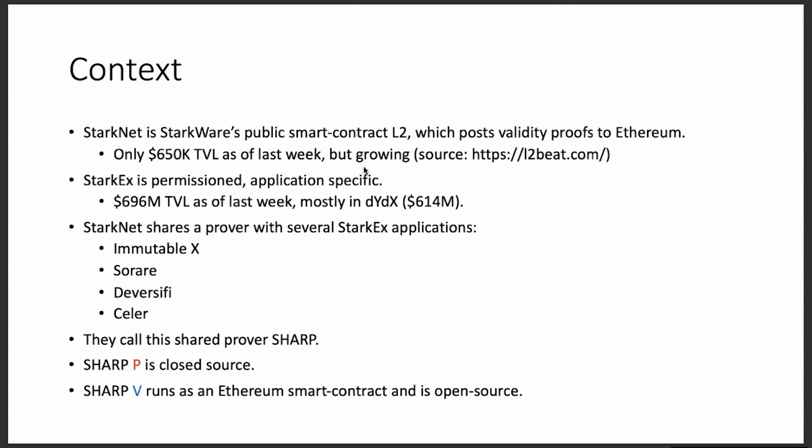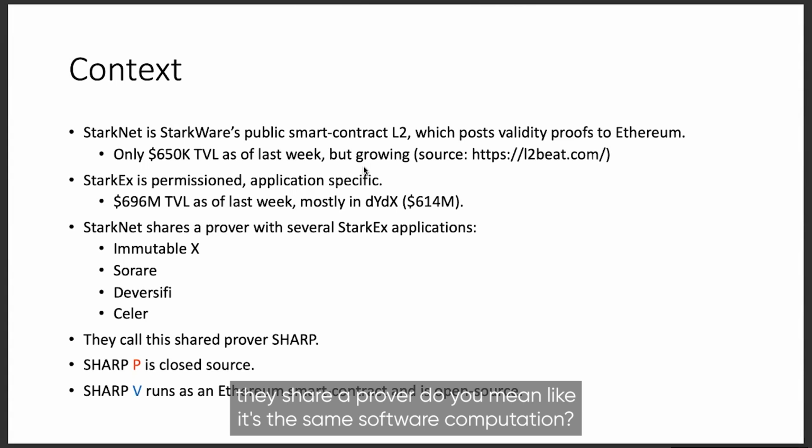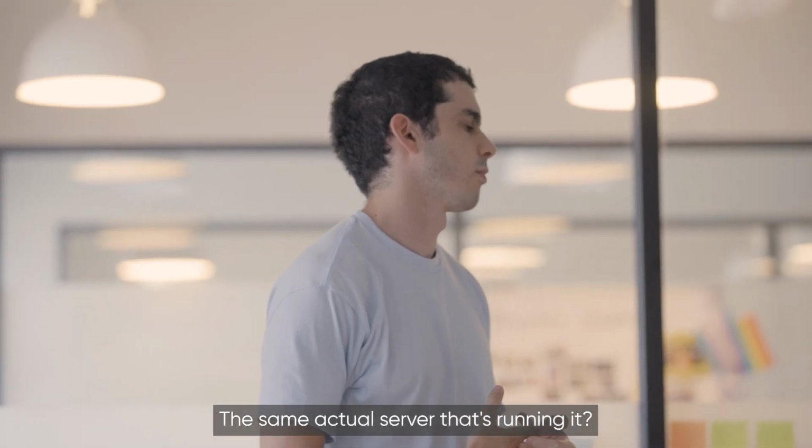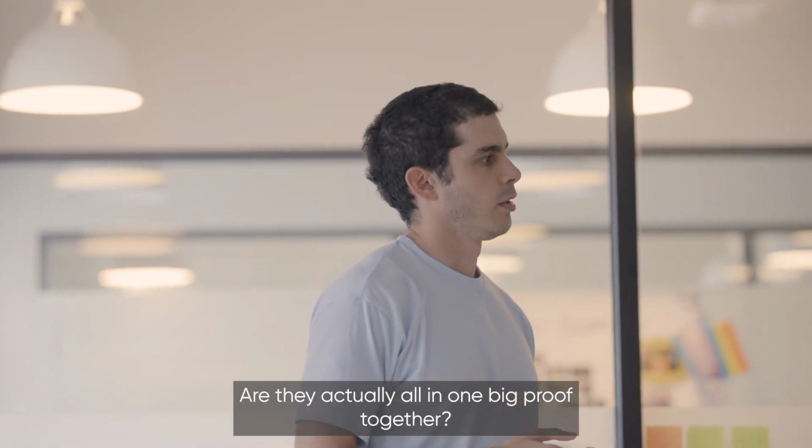And the prover is closed source, but the verifier runs as a smart contract on Ethereum, so you can see the verifier. So when you say they share a prover, do you mean it's the same software implementation, the same actual server that's running it? Are they actually all in one big proof together?